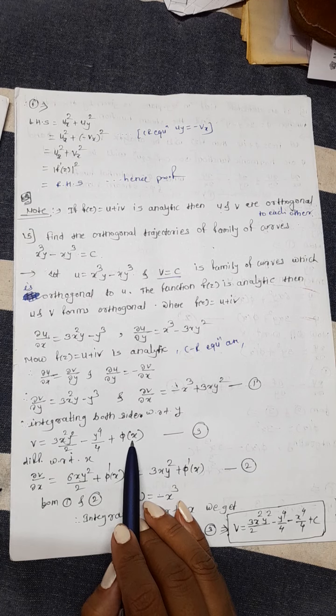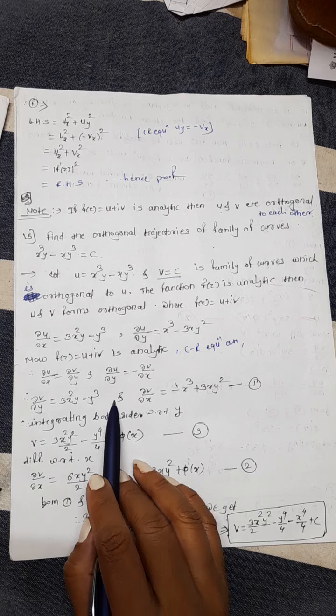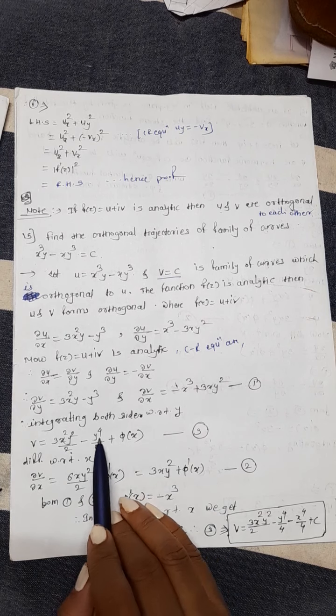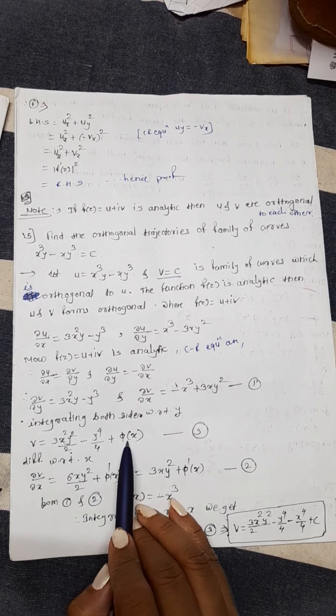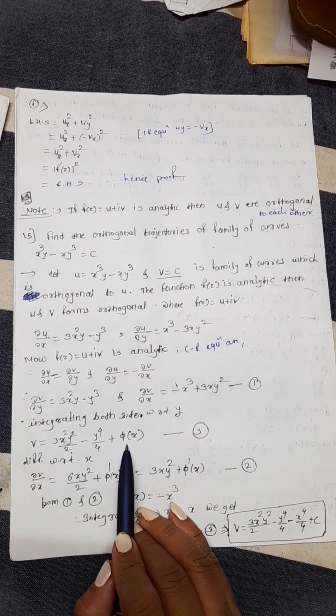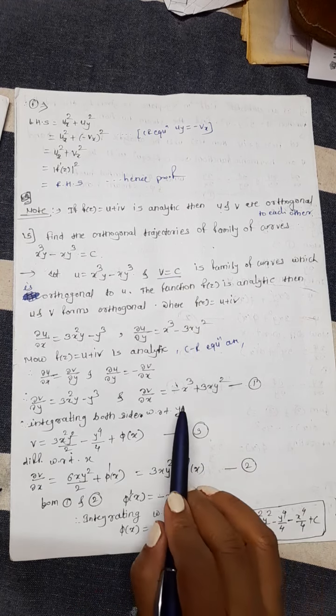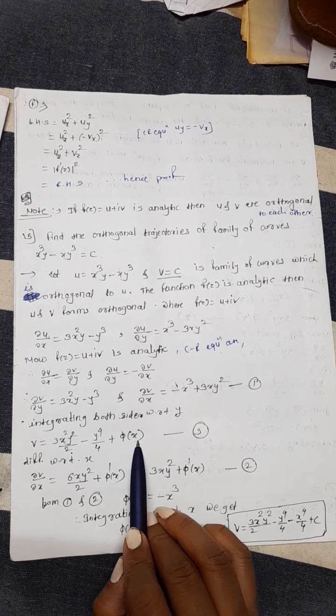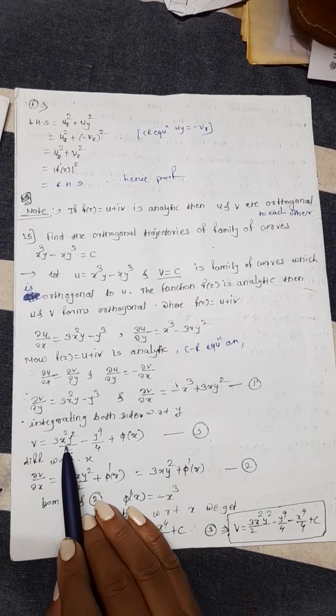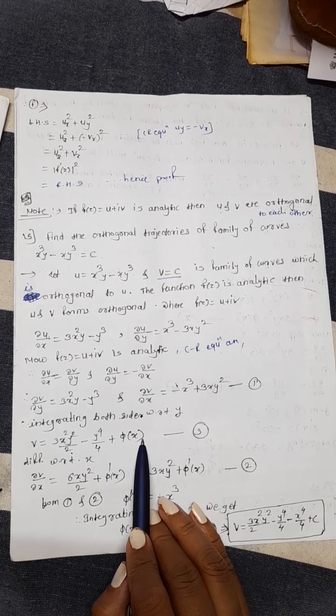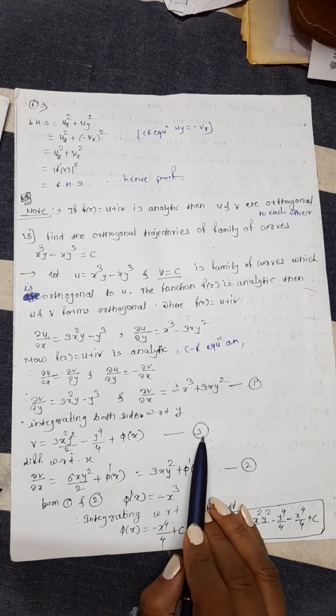Okay, we take that integration constant c when there is only one variable. But here in this case we have two variables. That's why the integration constant is not c here. It must be a function of the opposite variable of this y, that is phi of x. Okay, remember this term because we have both x and y here. Okay, call this equation number 3.